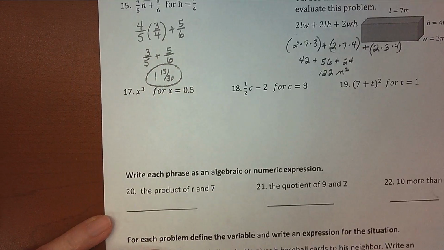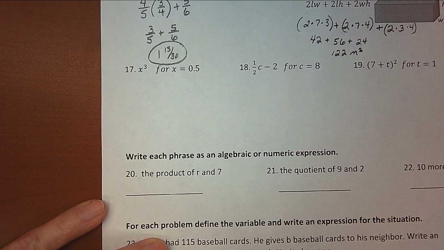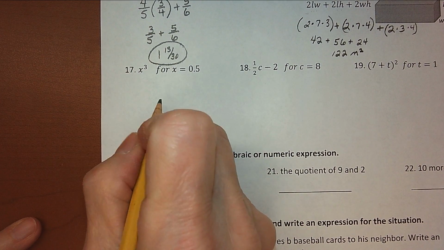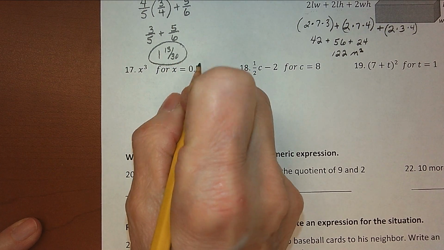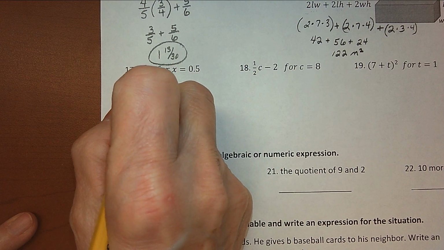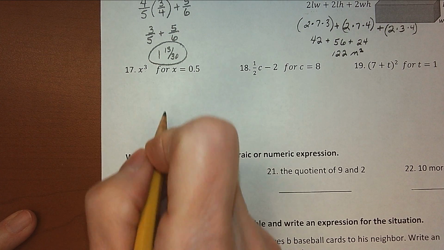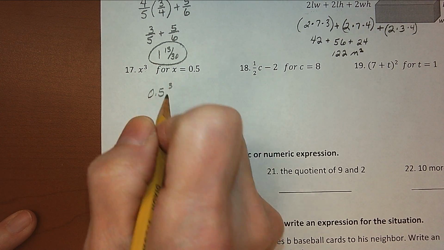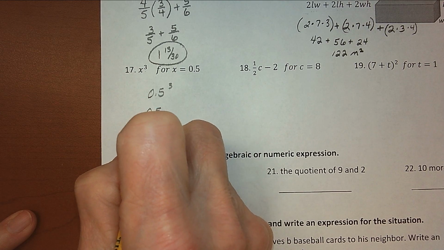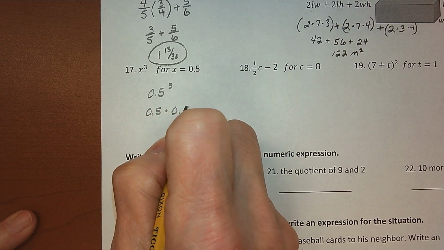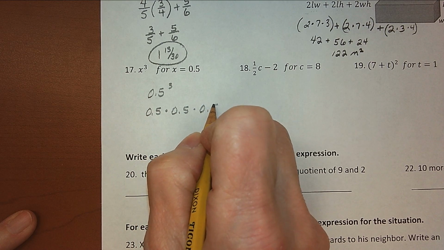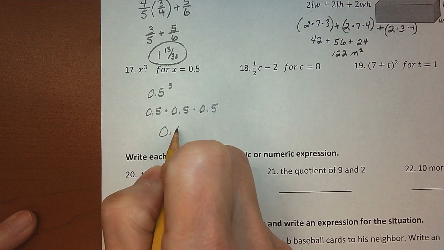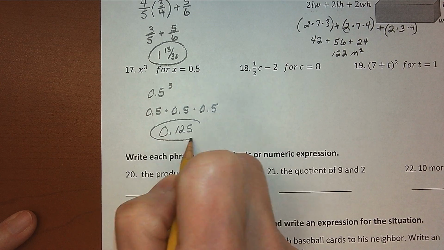All right, now we're on to x cubed for x equals 0 and 5/10. So x cubed means we're going to take the base and multiply it the number of times that our exponent tells us. So this is 0 and 5/10 to the third power, which means 0 and 5/10 times 0 and 5/10 times 0 and 5/10. When I multiply that out, I get 0 and 125 thousandths.